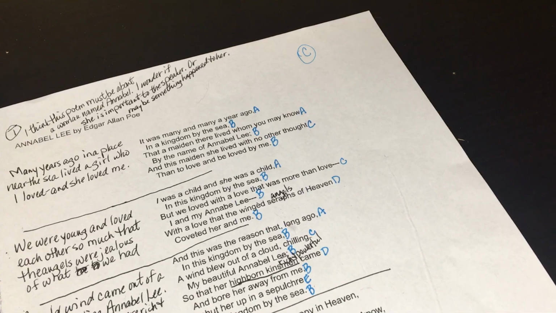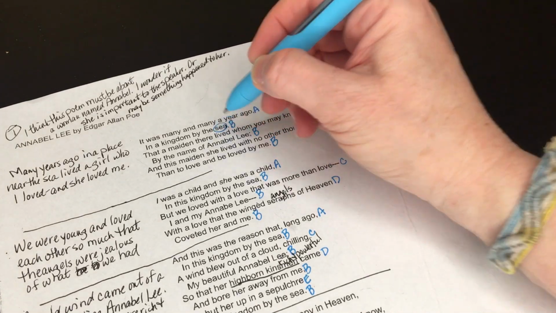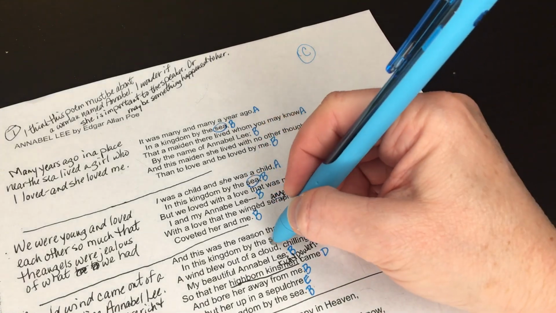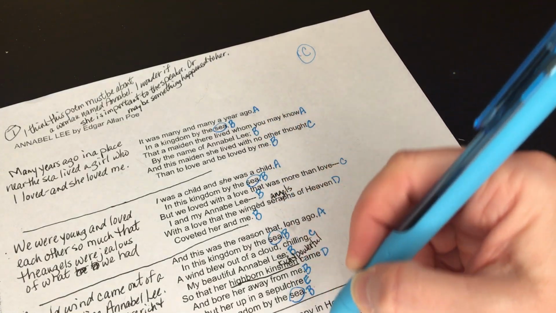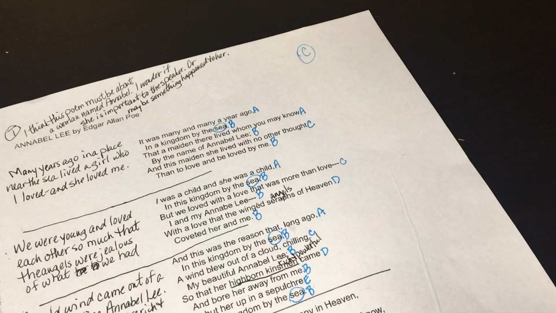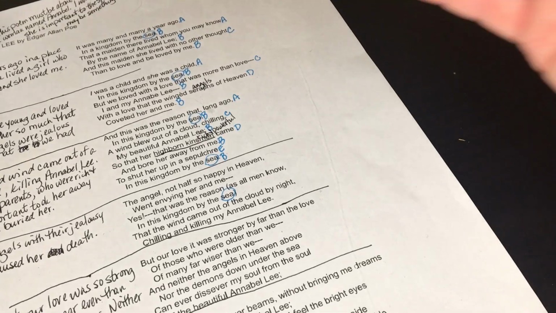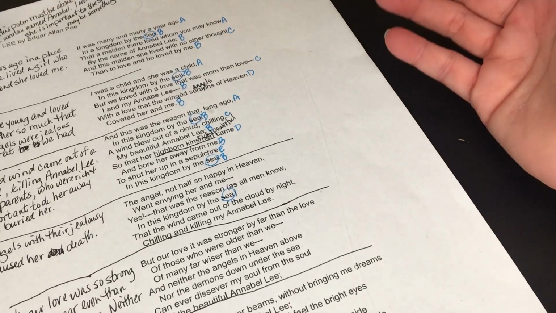Now, another thing that I want to look at is there's a lot of repetition in this poem. Here we have the C, the C, the C, the C, the C. So we have this word repeated over and over through the poem. Now you have to understand, nothing that gets repeated in a piece of writing is repeated accidentally.